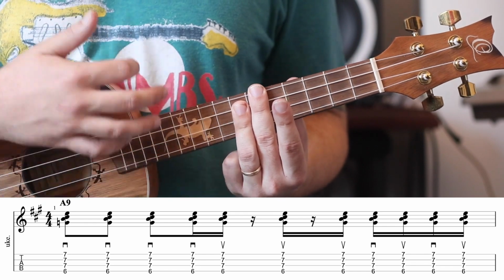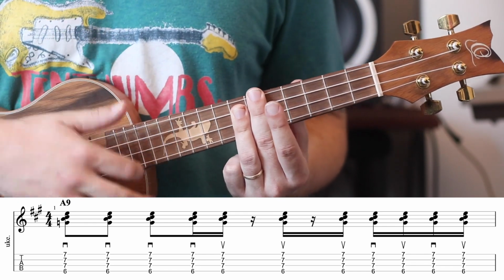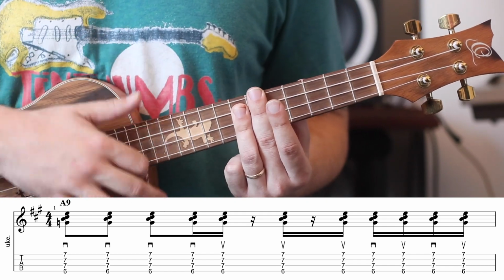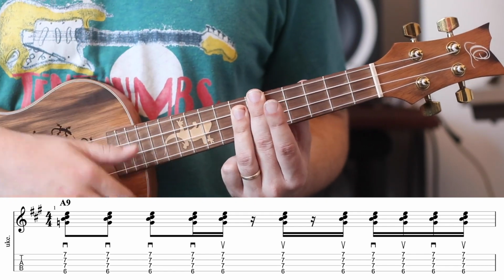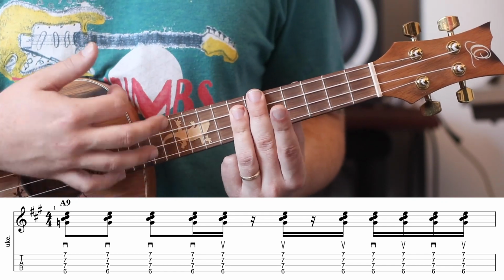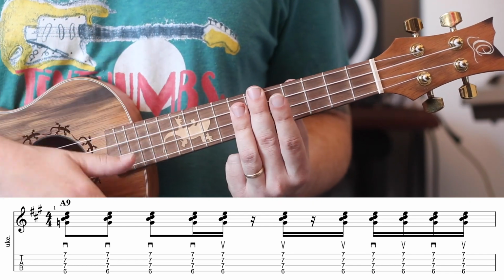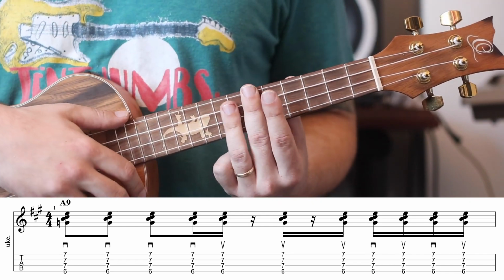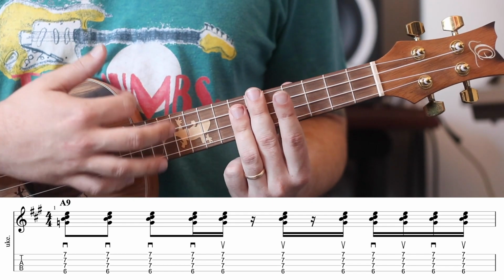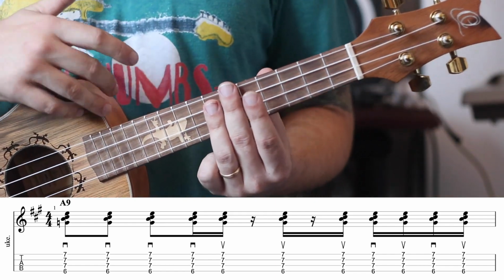Down, down, down, down, up, up, up, down, up, down, up, and repeat. I'm doing the wrong chord. Sorry. No, that's the right chord. I'm on my A9.